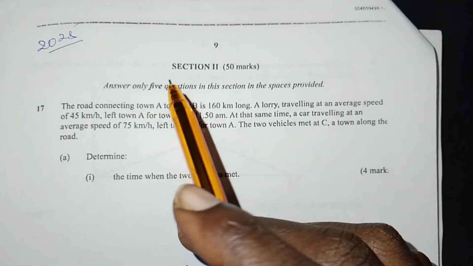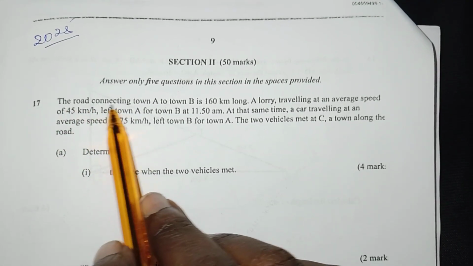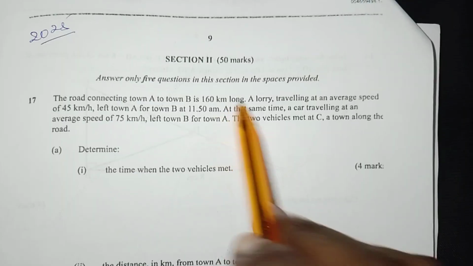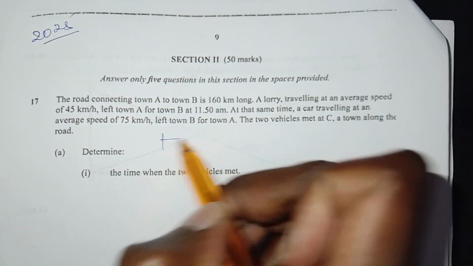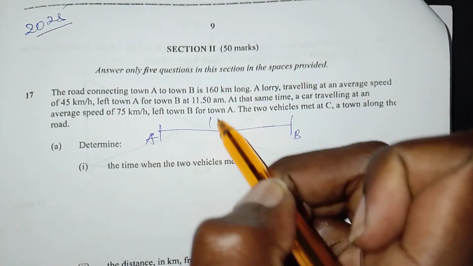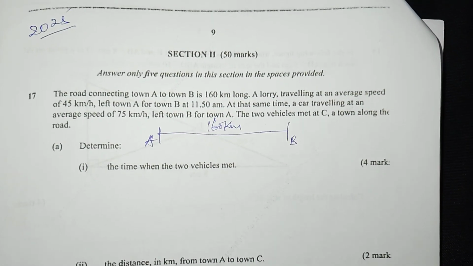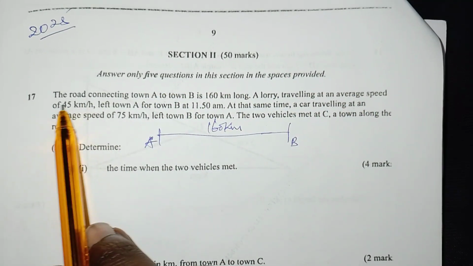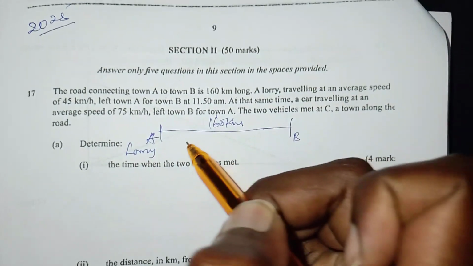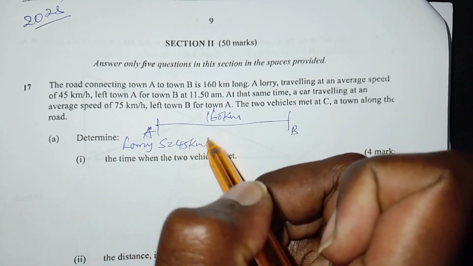KCSE 2025 question in linear motion. The road connecting town A and town B is 160 kilometers. We have two towns, A and B, and the distance is 160 kilometers. A lorry traveling at an average speed of 45 kilometers per hour left town A. So town A, it was a lorry and the speed was 45 kilometers per hour.